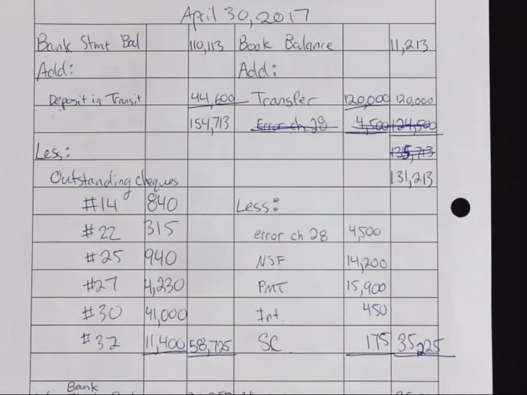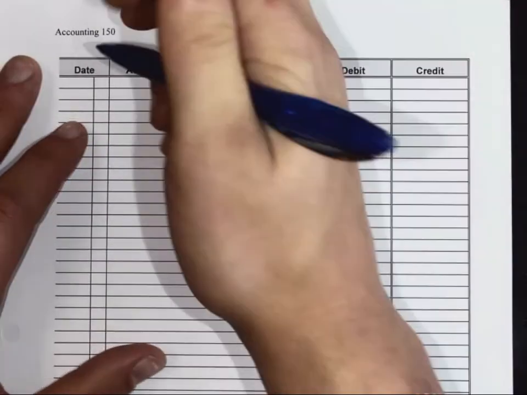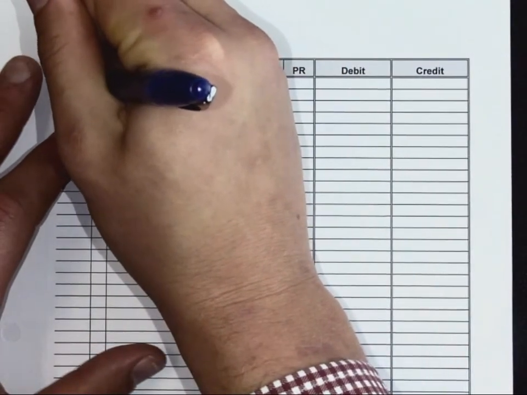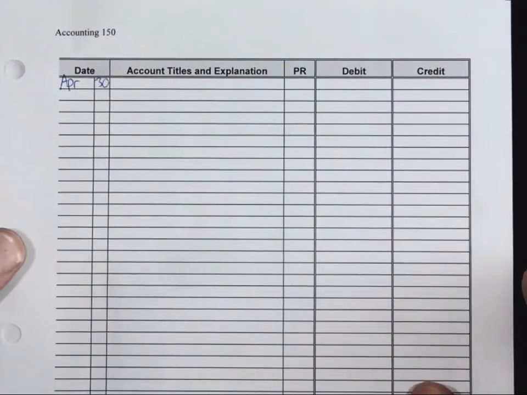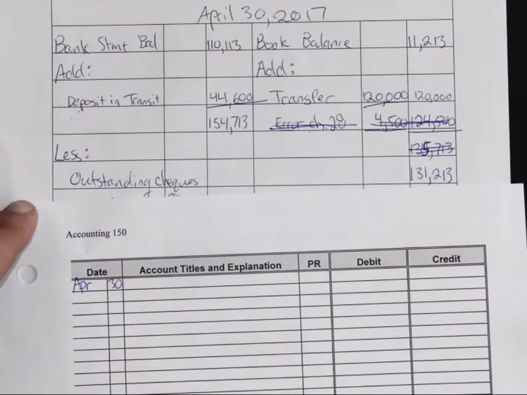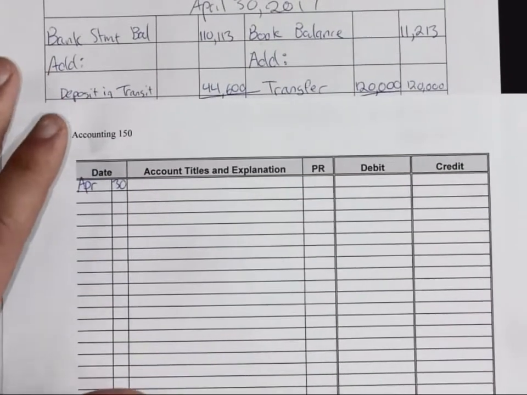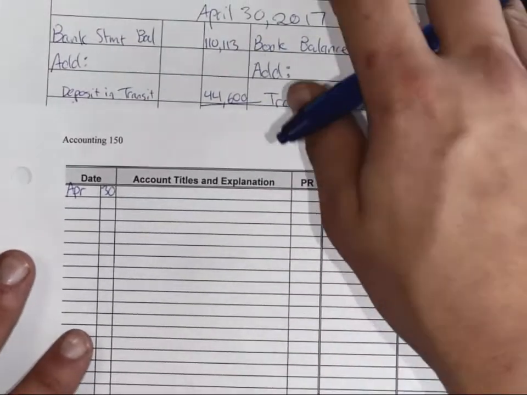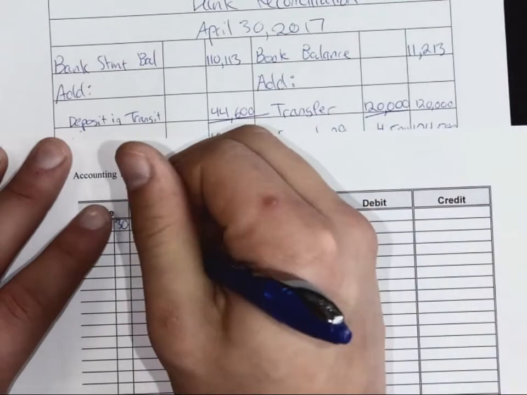So let's add our journal entries. This is for April 30th. What additions do we have? We only have one addition. Any additions to our book balance, we are going to debit cash. In this case, what are we going to credit?